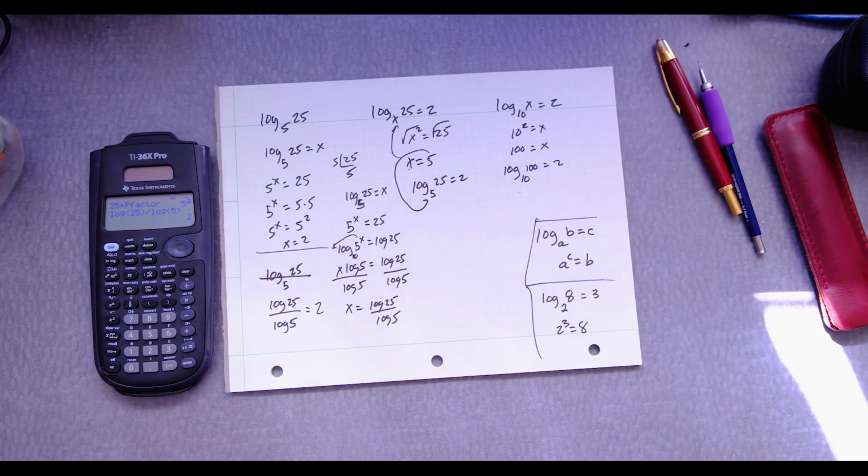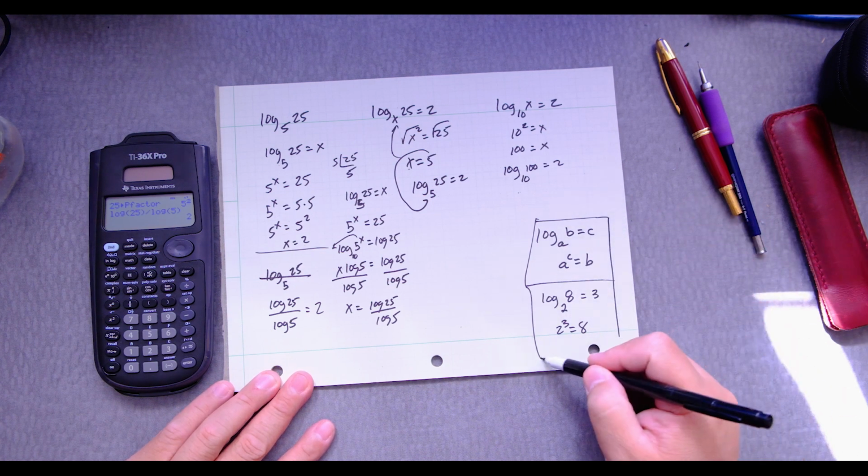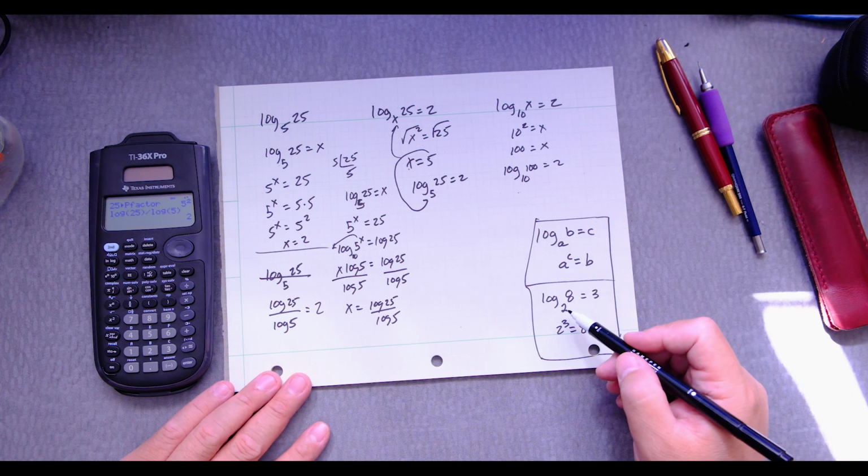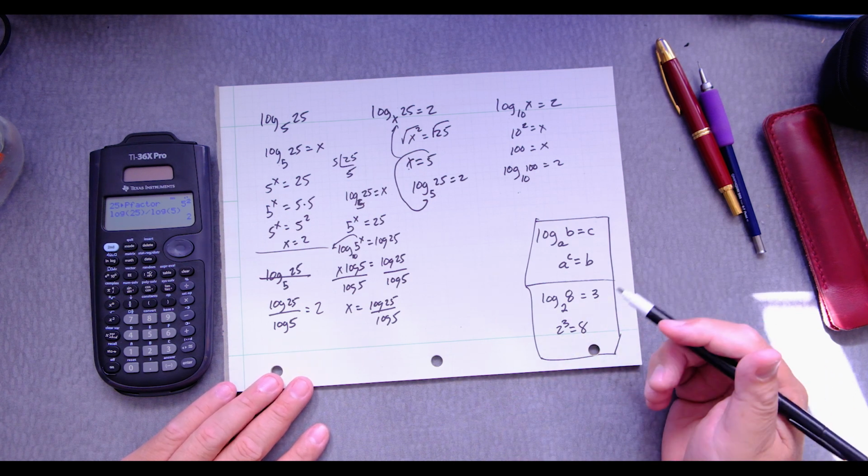Again, it seems like I'm going fast, and the only reason it seems that way is because you haven't learned this concept yet. When you do it many times, it just comes to you a little bit naturally.